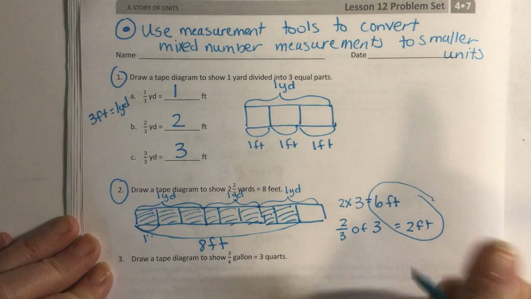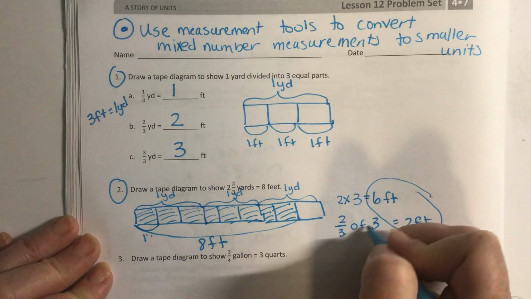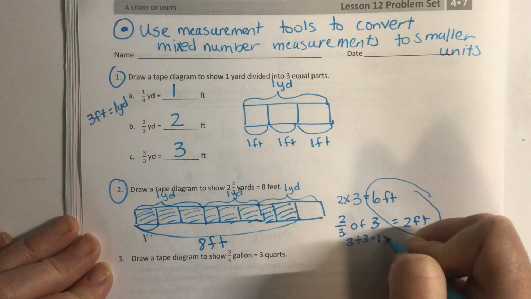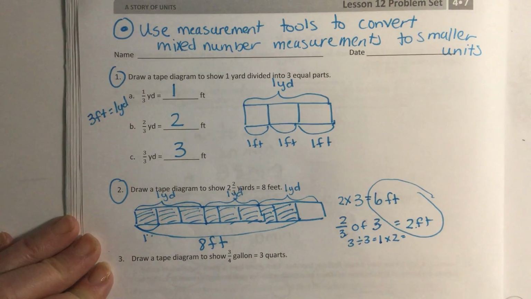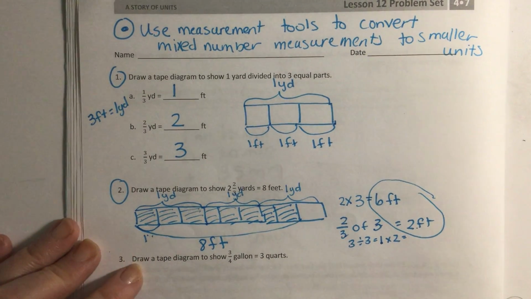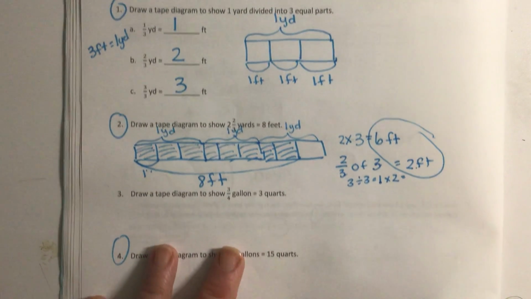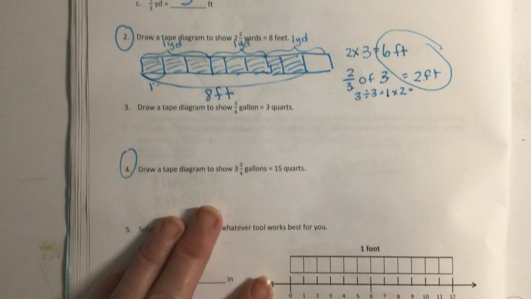How did I get 2 feet? Well, I divided here. 3 divided by 3 equals 1, and then multiplied by 2 equals 2. Okay? I'll let you do number 3 on your own. If you want to pause the video, go ahead and do it real quick. And then we're moving on to number 4.